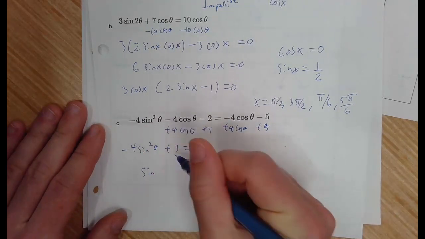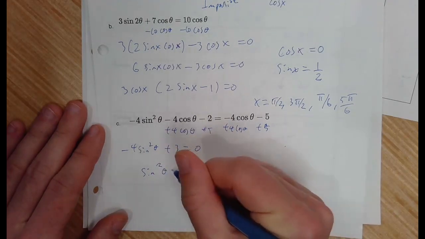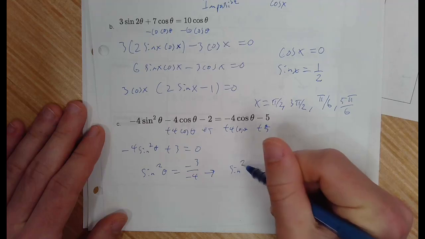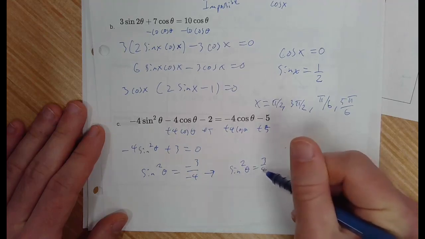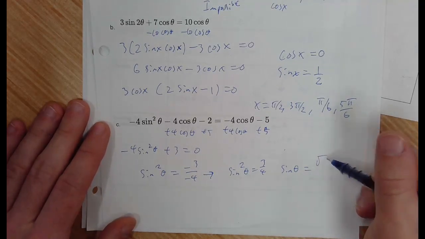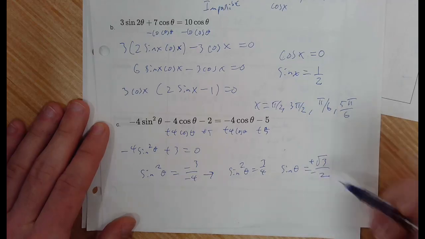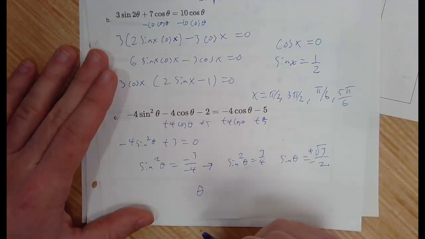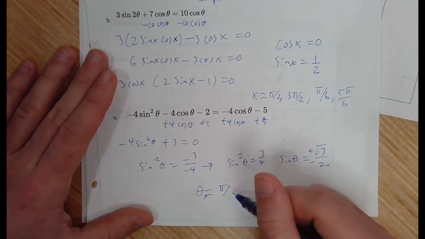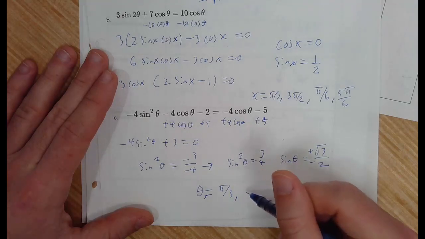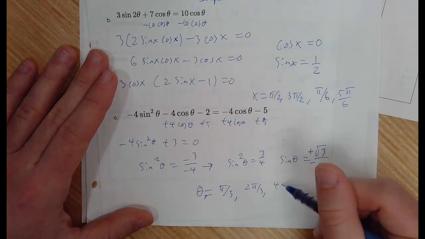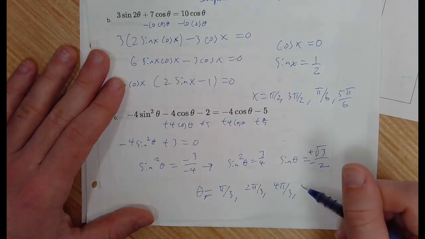So we're going to move that 3 back over. We're going to get sine squared theta equals -3 over -4. So sine squared theta equals 3/4. So sine theta equals plus or minus √3 over 2. When does that happen? That would be at pi over 3 and 2 pi over 3, and 4 pi over 3 and 5 pi over 3.